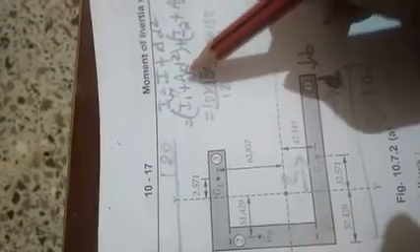For Iyy, you have to take the perpendicular distance in the direction of x. So d will be 32.57, 32.57 square. So the first section is over.